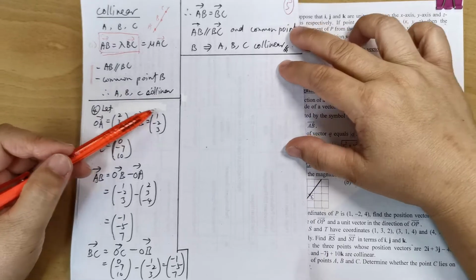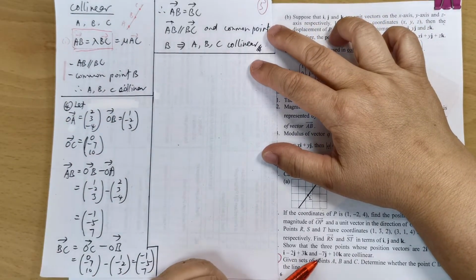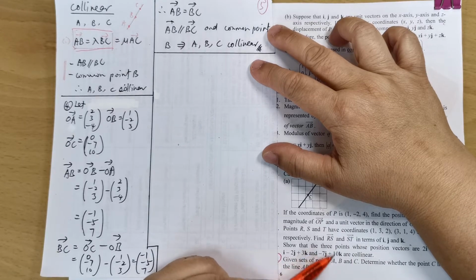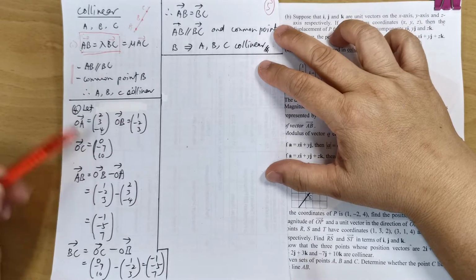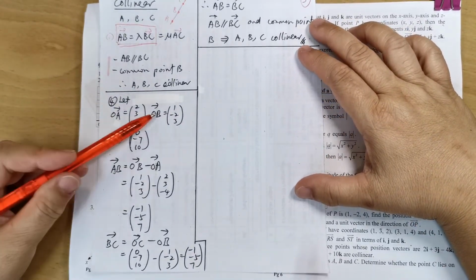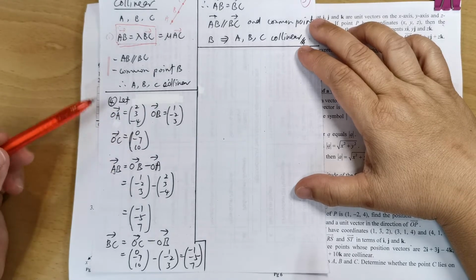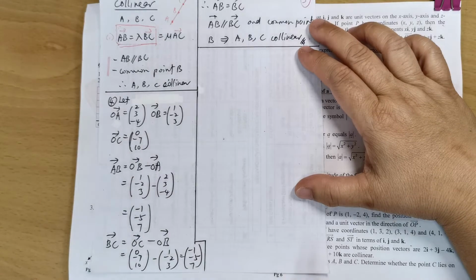OB is (1, -2, 3). And OC has no i, so it is (0, -7, 10). I rewrite these 3 position vectors OA, OB, and OC, and we want to show A, B, C are collinear.